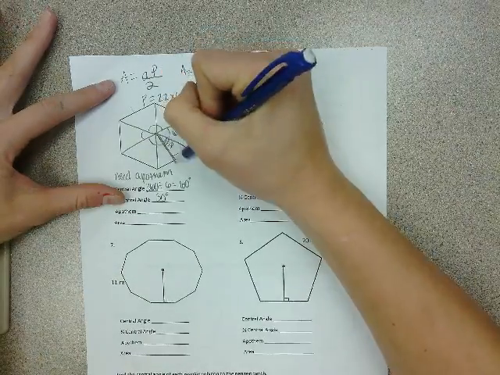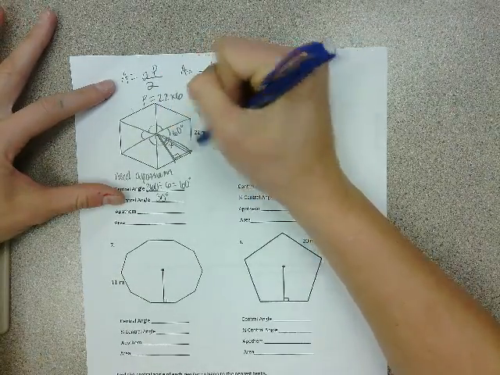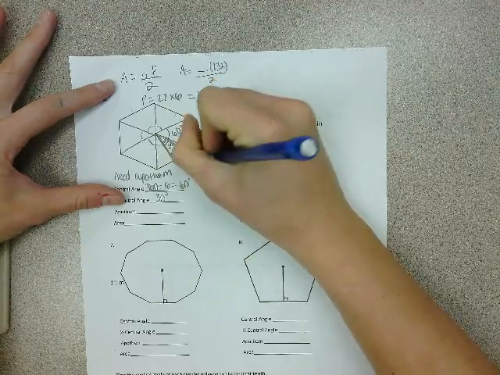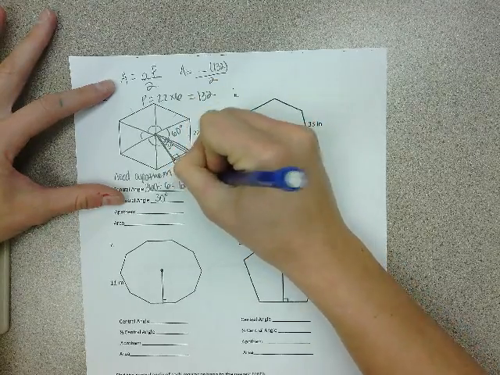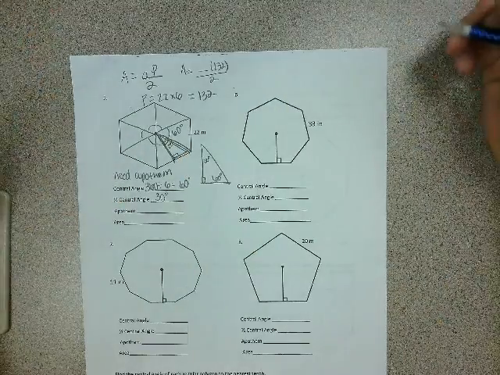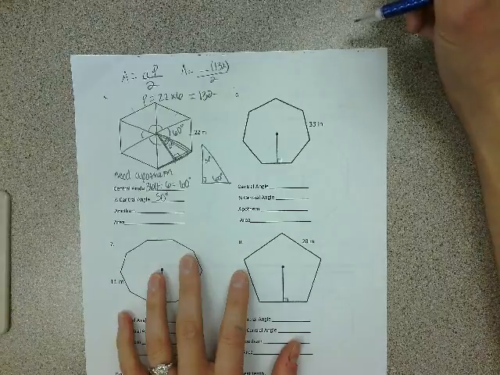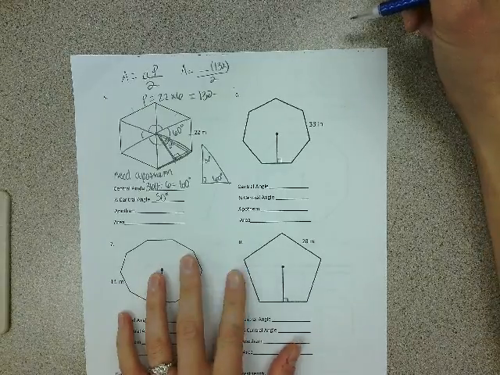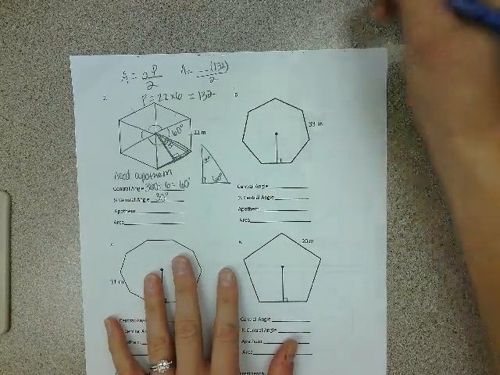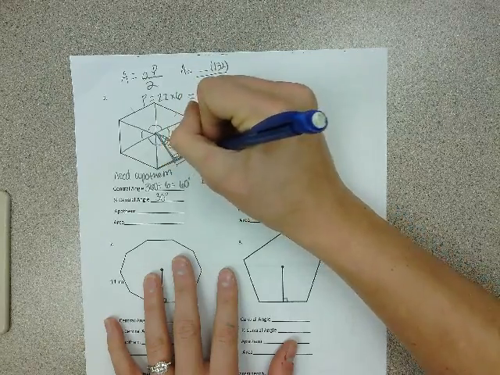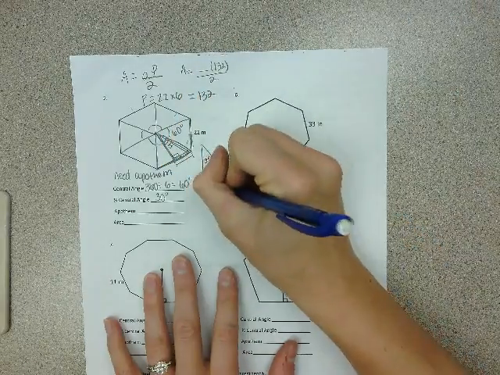So we're going to take this triangle and draw it separately over here. Okay? What does the apothem do to this side of the polygon? Bisects it. So if I know the whole side is 22, what do I know about half the side? It's 11. Perfect.